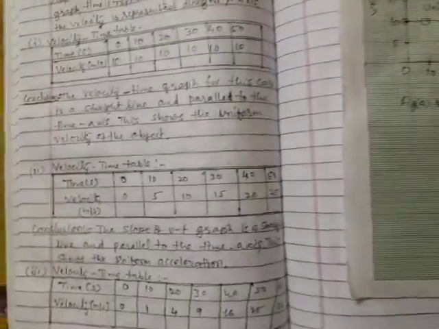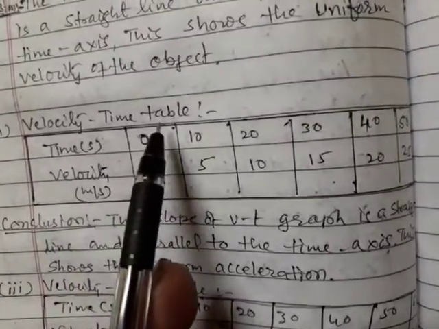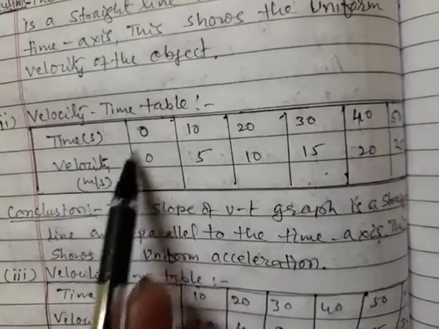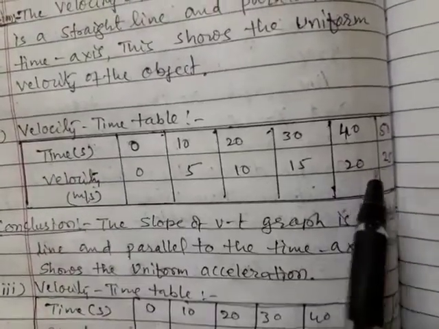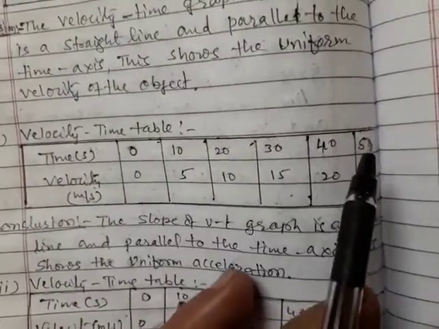Take another example. Now the velocity time graph is shown in this second case, with the velocity of the object given with respect to the respective times.